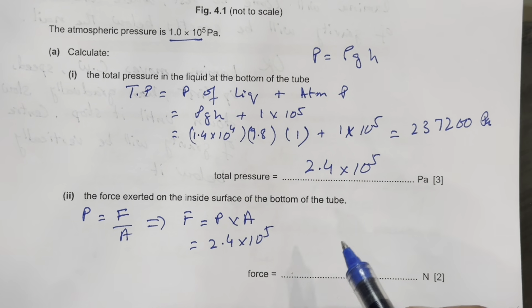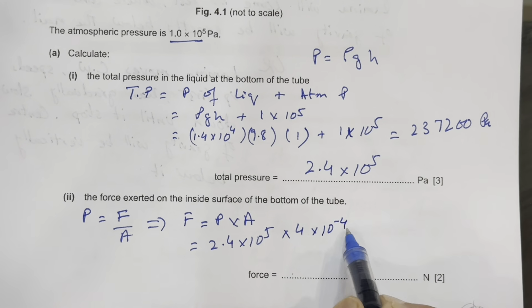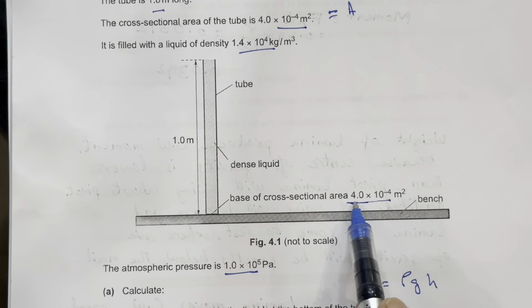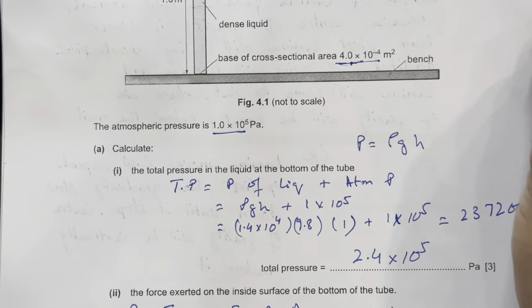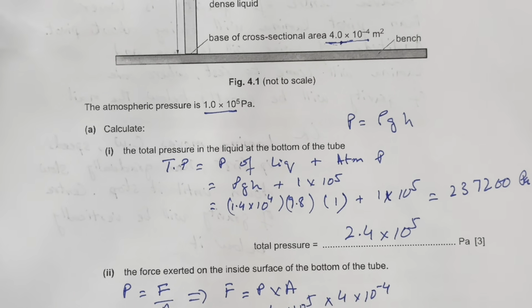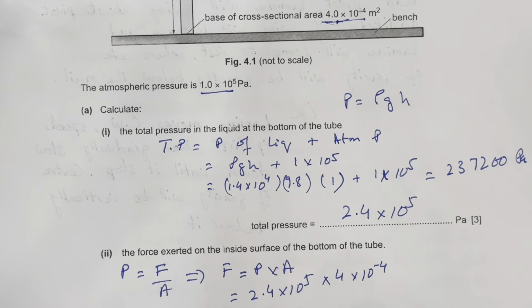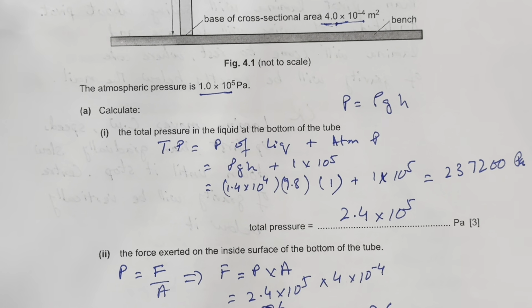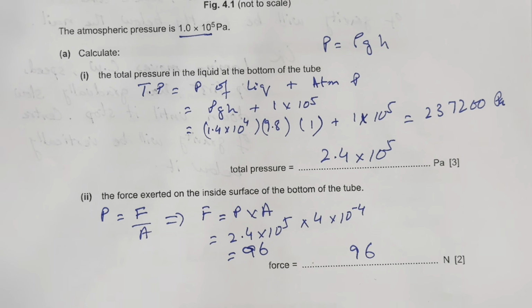And the area is given, 4 into 10 to the power minus 4. We have to use this area, not this area. Both the areas were the same. The answer would be 96 Newton. Okay, 96 Newton is the answer.